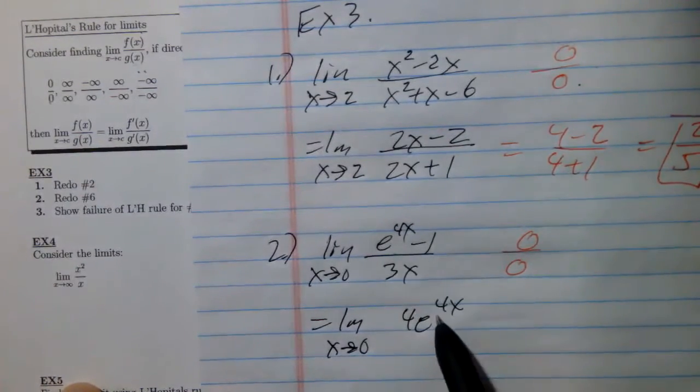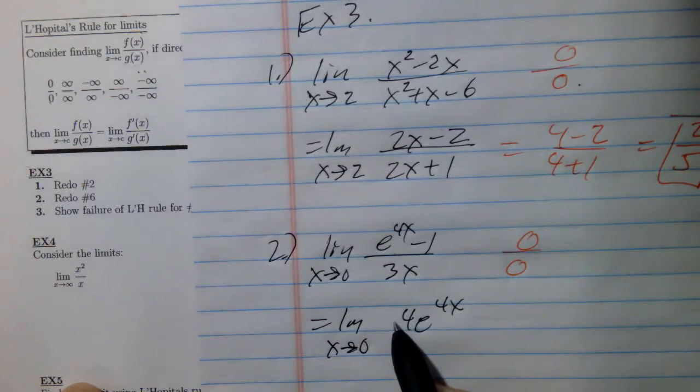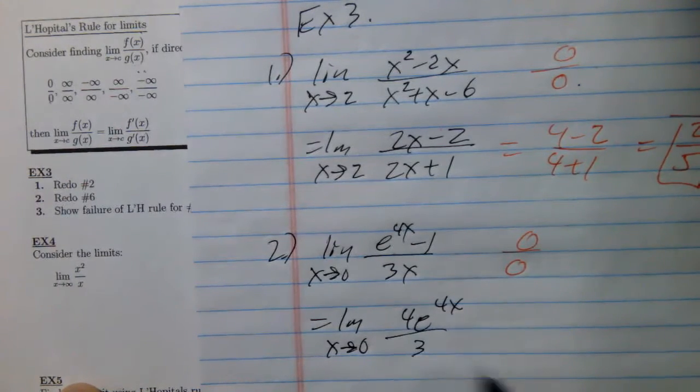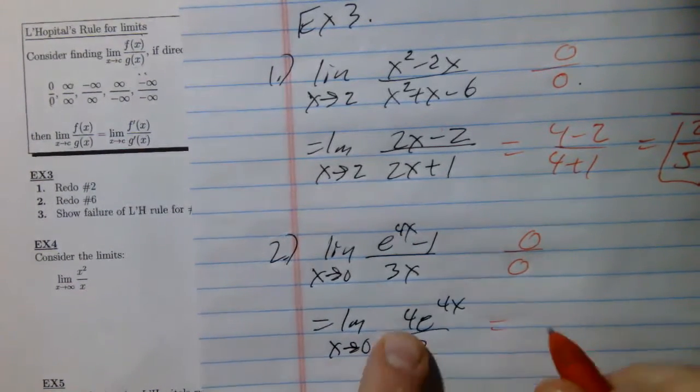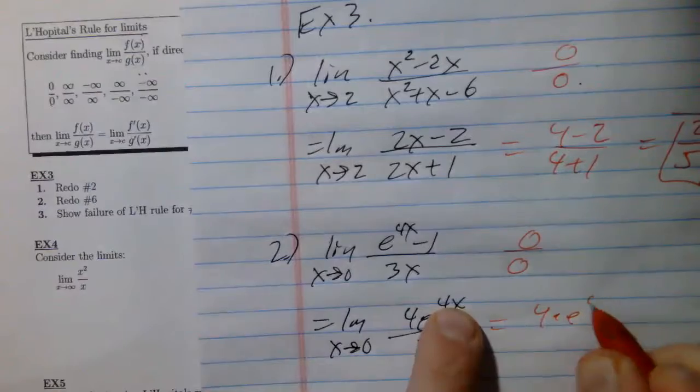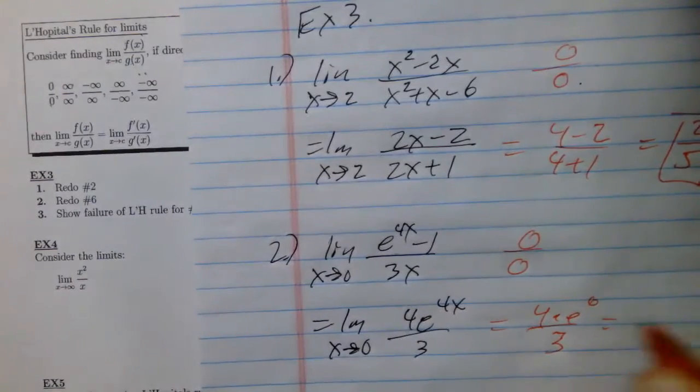The derivative of the 4x is itself times the derivative of the inside, which is 4. The 1 goes away. On the bottom is 3, right? The derivative of 3x is 3. Now I can just substitute in here. So when I substitute in, this is just going to be 4 times e to the 0 over 3, but that's just 1, and you're left with 4/3.